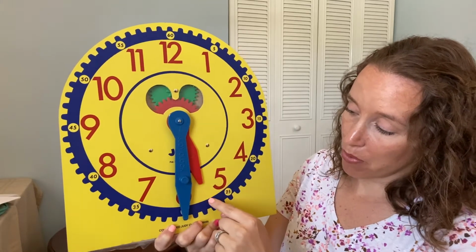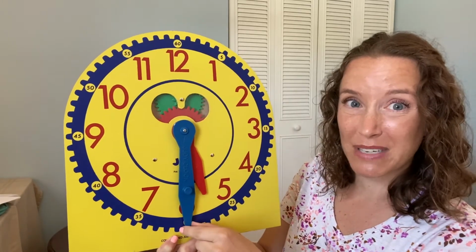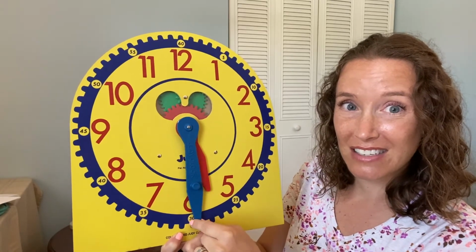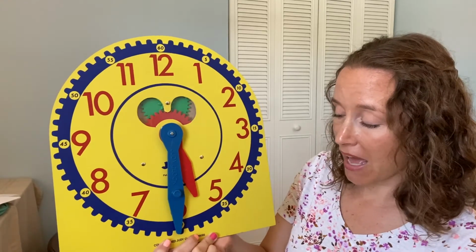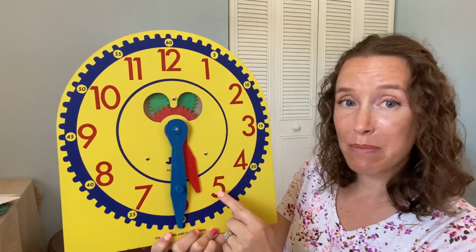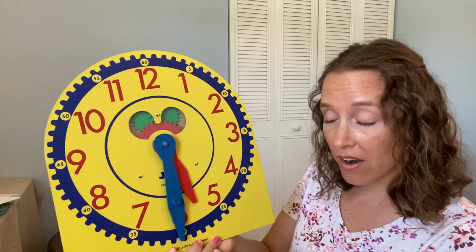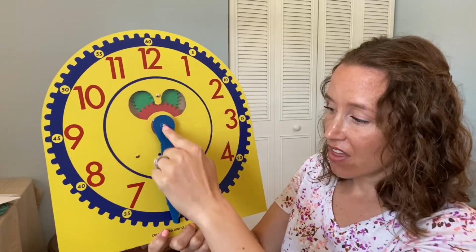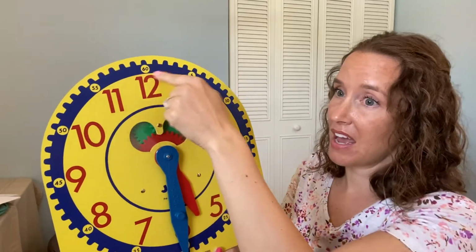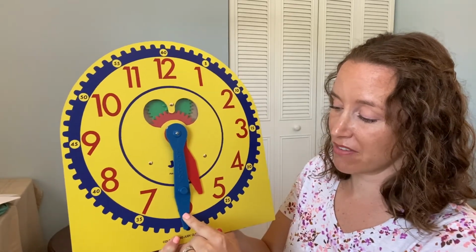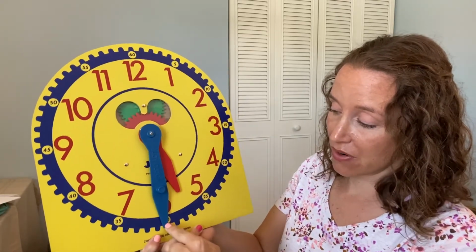The hour hand's pointing in between the 5 and the 6. Oh, my 6 is even covered up. See that there? Okay. So what number did it go halfway past? Well, it went halfway past the 5. So we can say half past 5 or 5:30. Okay. 30 minutes went by because it went halfway around. So half of our minutes are 30. Okay. The minute hand's down here on the 6.